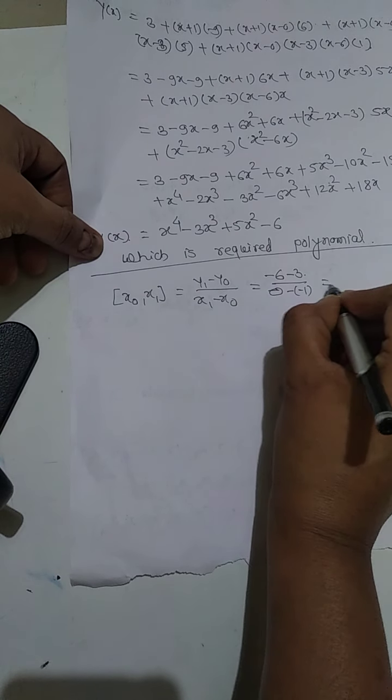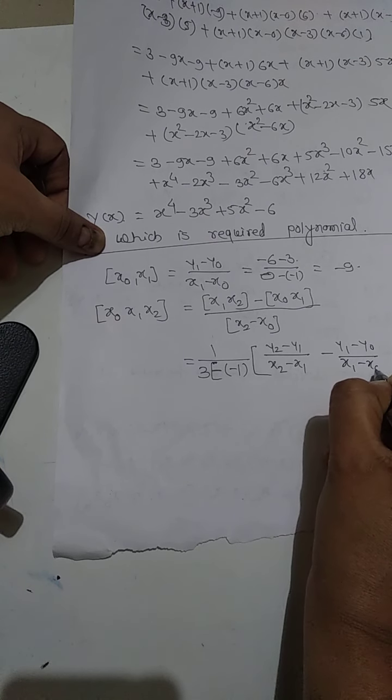Same for the value of x0, x1, x2, that is equal to difference of x1, x2 minus difference of x0, x1 upon x2 minus x0. Put the value of this: 1 upon 3 minus of minus 1, into y2 minus y1 upon x2 minus x1 minus y1 minus y0 upon x1 minus x0.